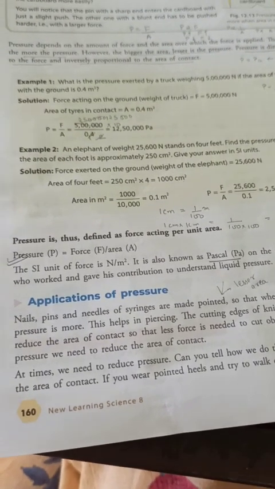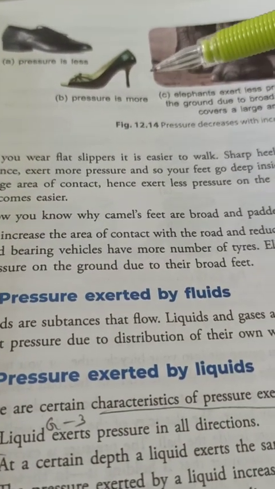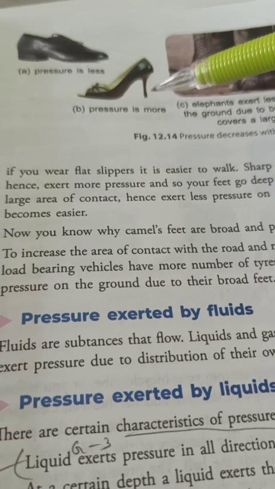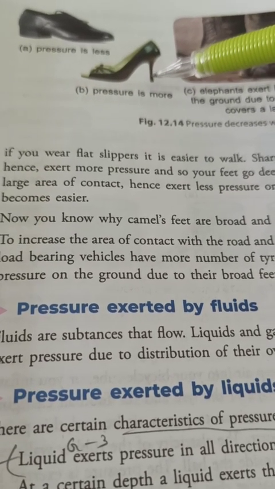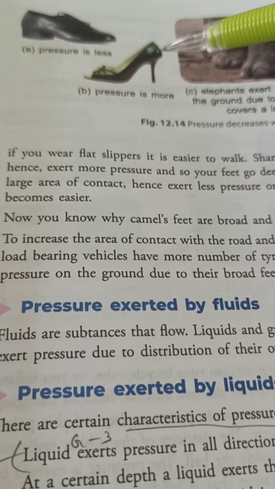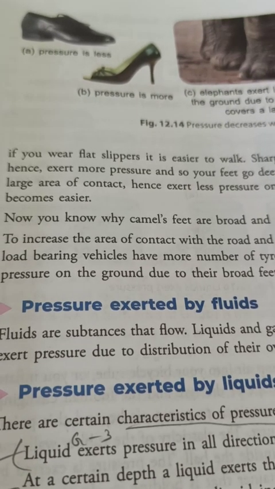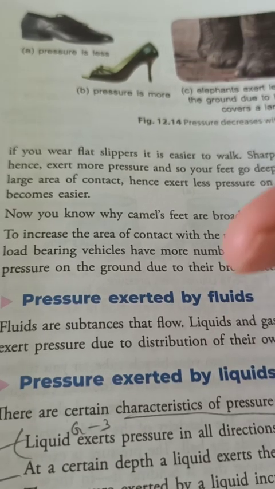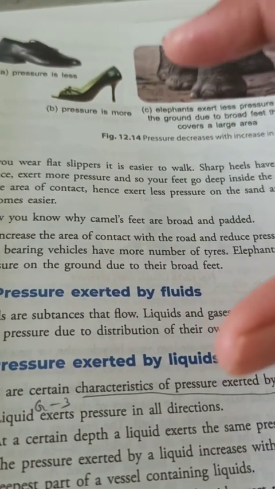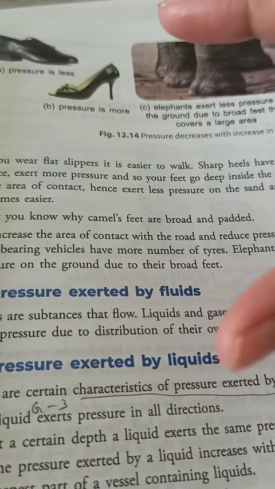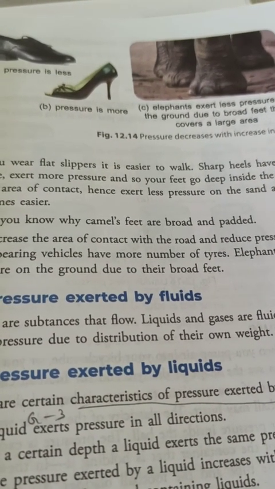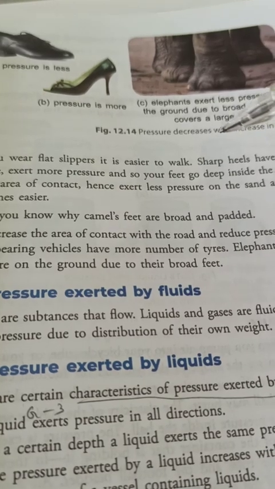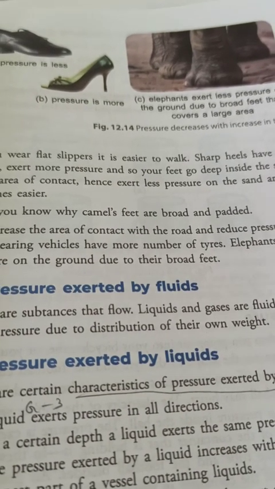And you all know that it is advised not to wear pencil heels because it really hurts our back. The reason is the same. If the heel is pointed, the area will be lesser and more pressure will be applied. Similarly, you all know about the back straps that we have. We are always advised to have broader back straps, because if straps are wider, there is more area, so pressure would be reduced and our shoulder will feel more comfortable.